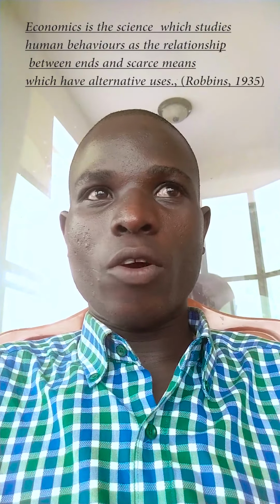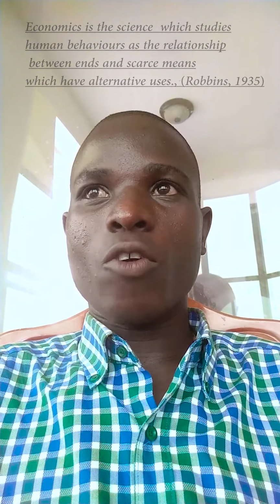Therefore, you can use Lionel Robbins' definition to define economics, or you can define economics based on your own understanding. But when defining, don't forget some key terms such as scarcity, welfare, utility, etc. Therefore, that is the brief understanding, a brief introduction to the meaning of economics.